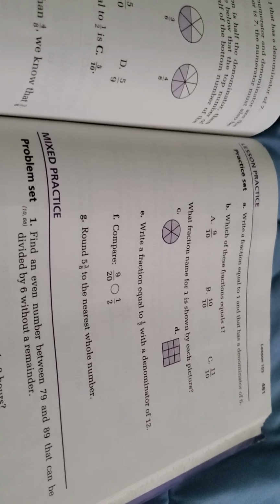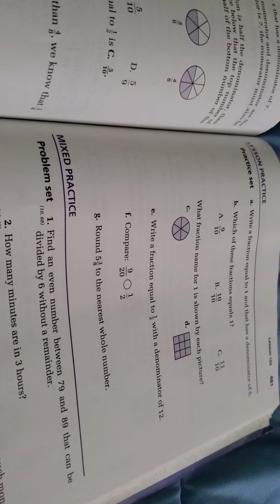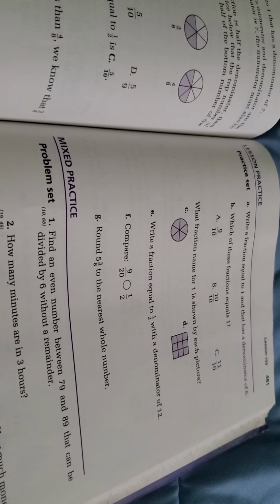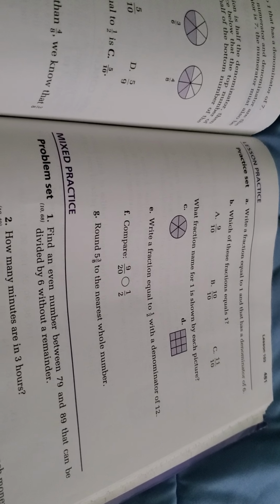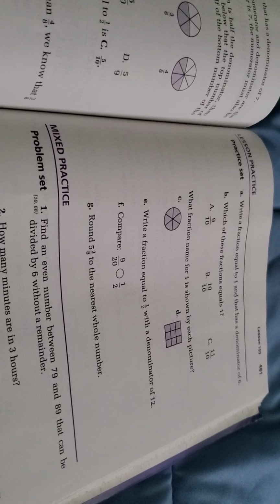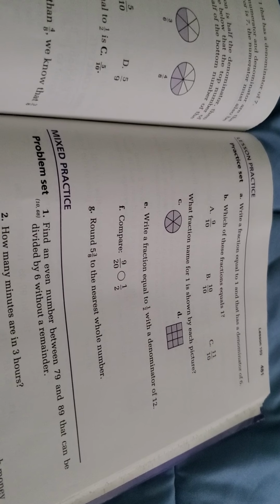Wants me to compare 9/20ths to 1/2. I don't know how, because 9 is only divided by itself, or 3, or 1.